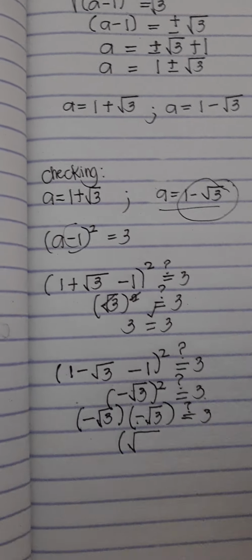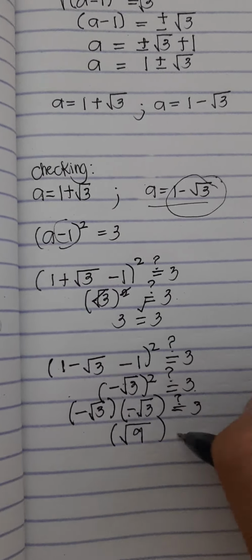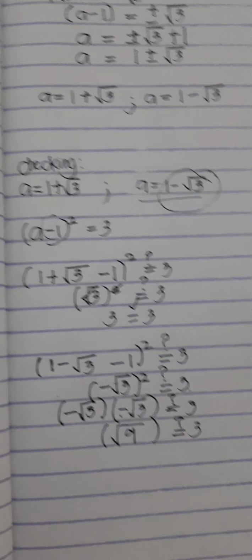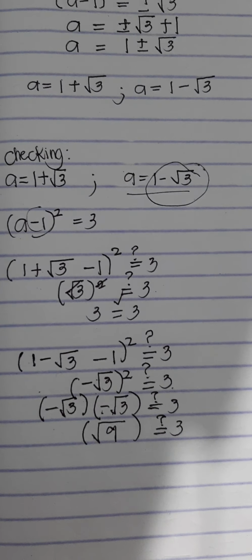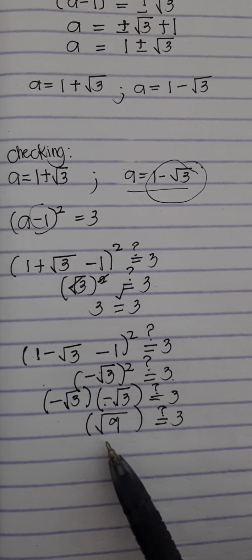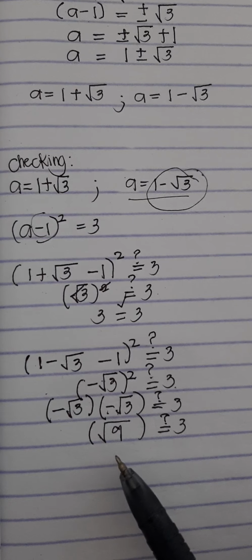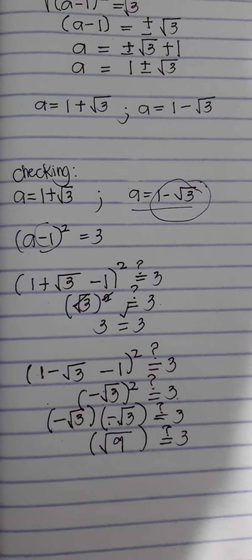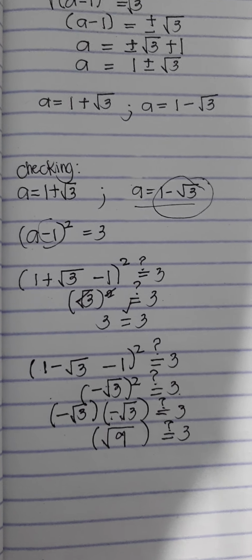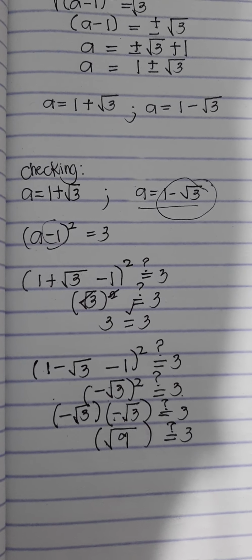So 3 times 3 is 9. Another question. So square root of 9, is it equal to 3? Maybe. So we have to find the perfect square number, or the root of 9 rather.